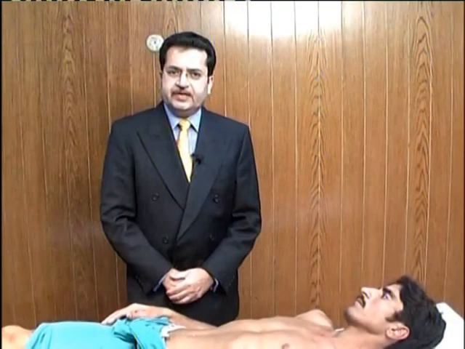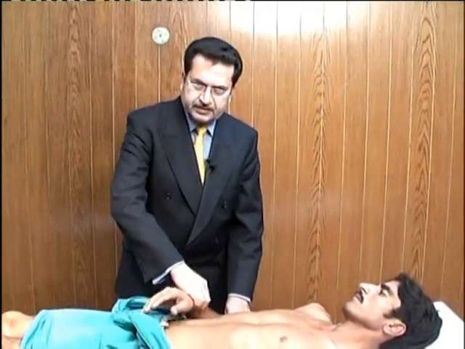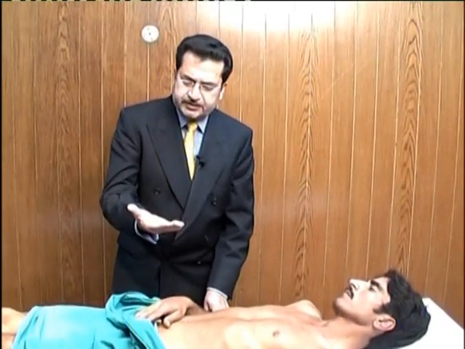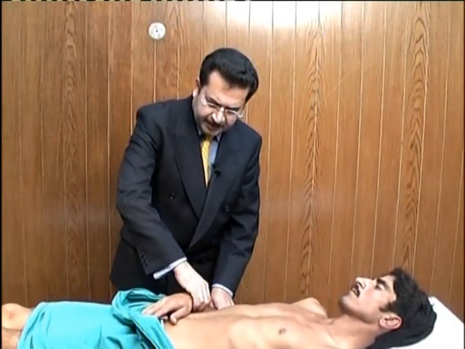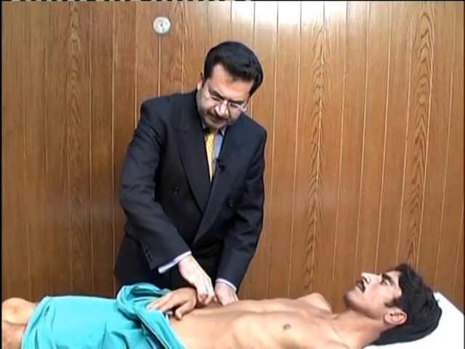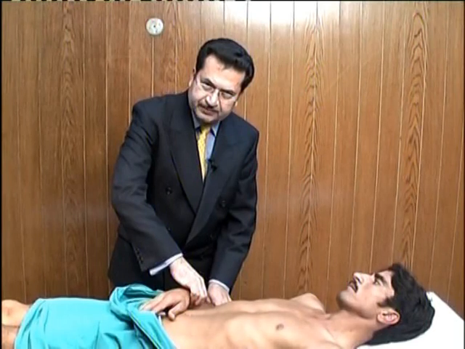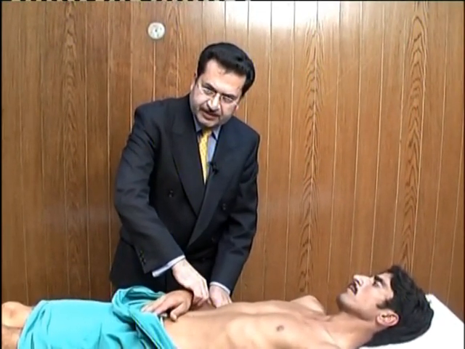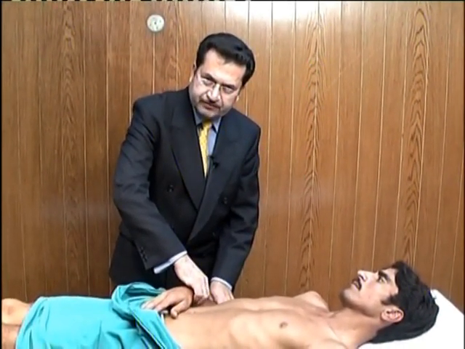Check for the radial pulse. For this, you flex the arm of the patient and then flex the wrist of the patient a little. Put the three fingers, index, middle and ring finger of your right hand, and press with the proximal, with the index and with the ring finger, the radial pulse, and with the middle finger you feel the pulse for 30 seconds. You rub the artery against the radial bone to see the texture of the vessel wall.